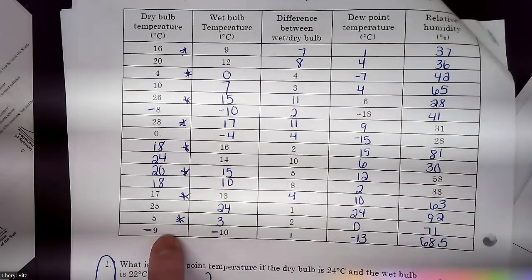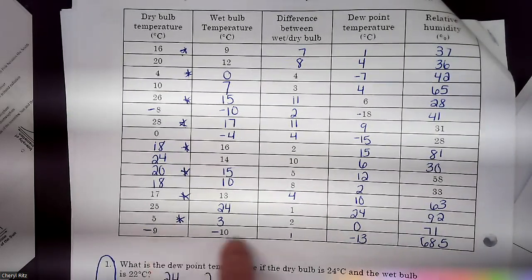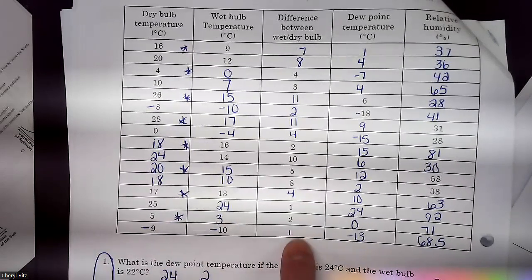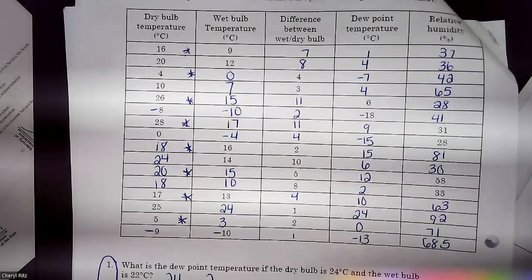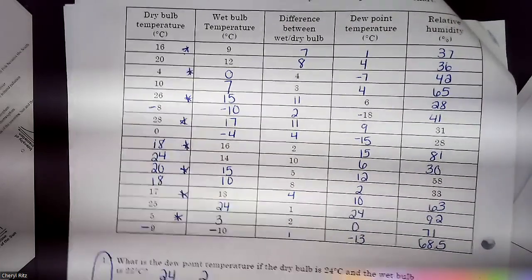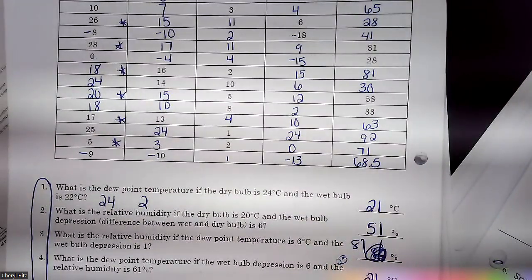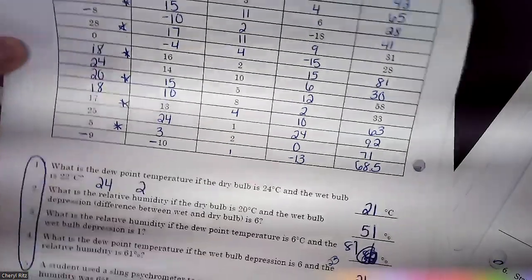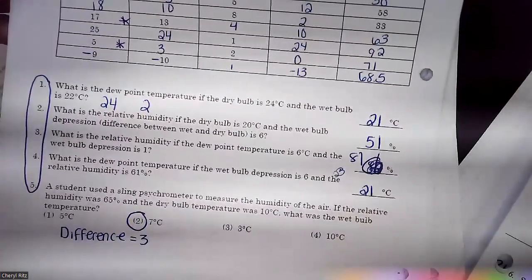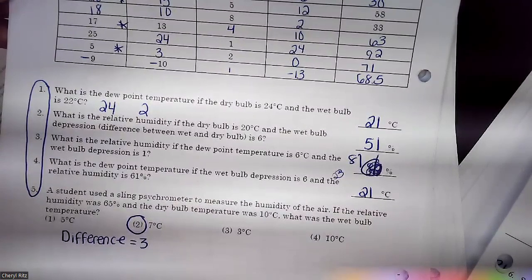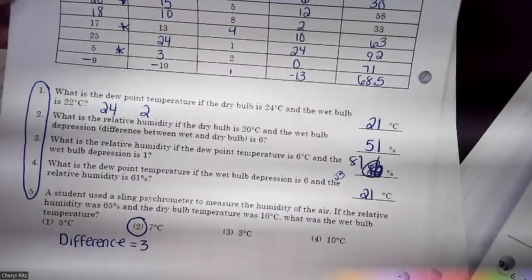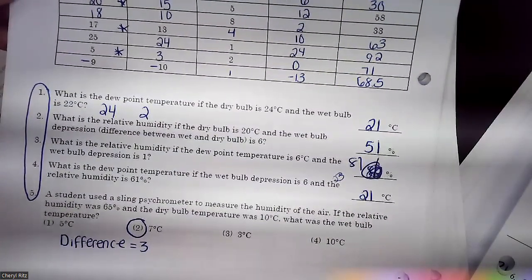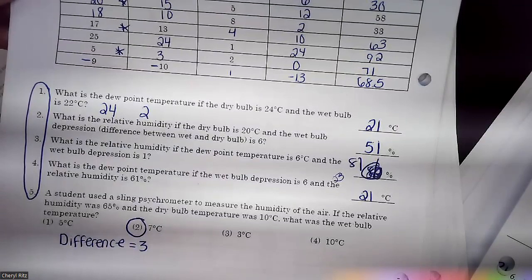And the last one would have been, first of all, did you see that those were negatives? And then the difference is 1, dew point is 13, and then I think that says 65.8, 68.5, sorry. And then to finish it up on the bottom, 21, 51, 81, 21, and 2. Answer 2, which is 7. Want me to go over any of those?